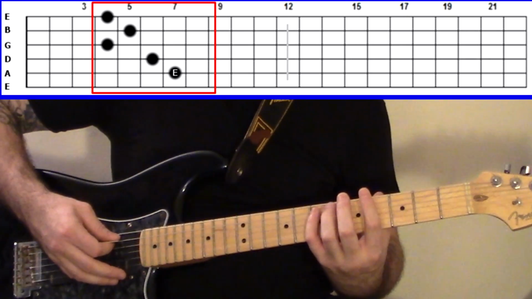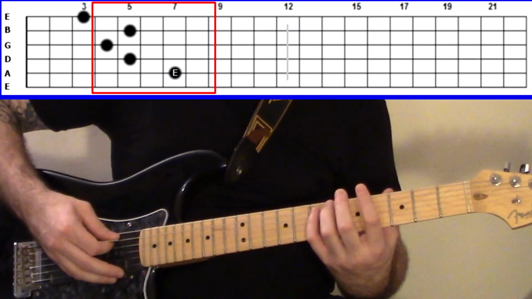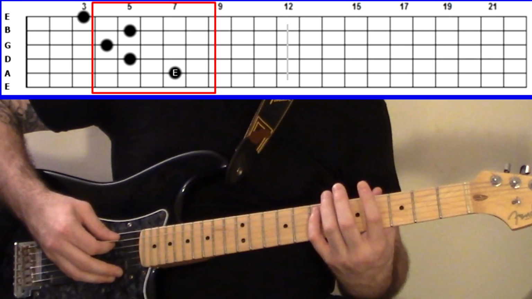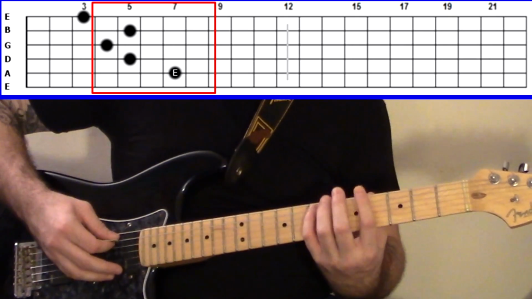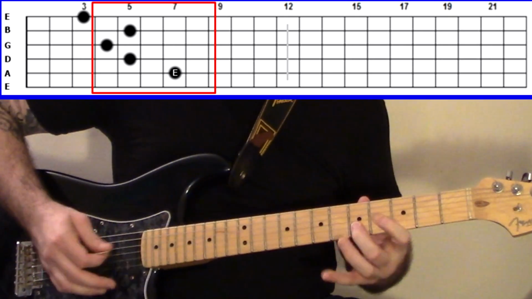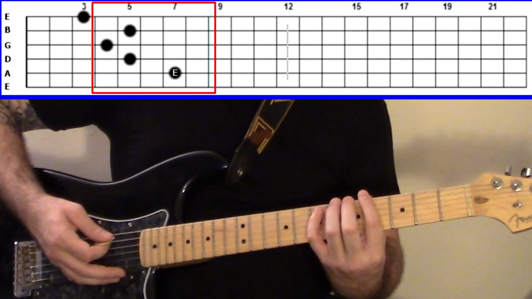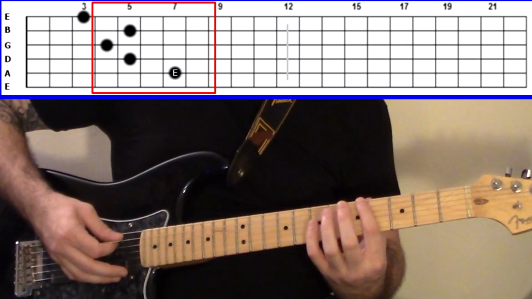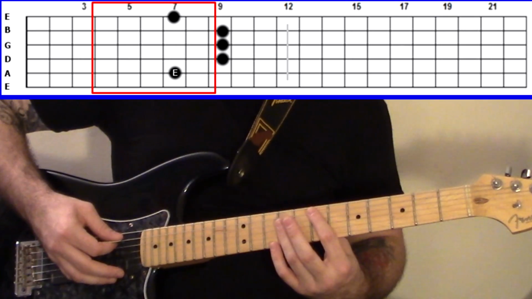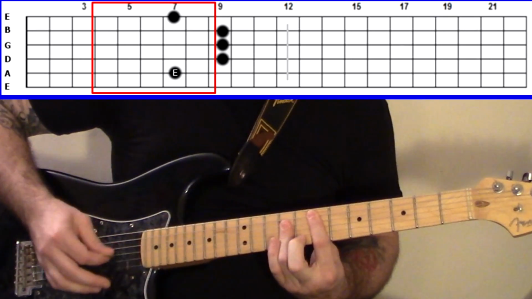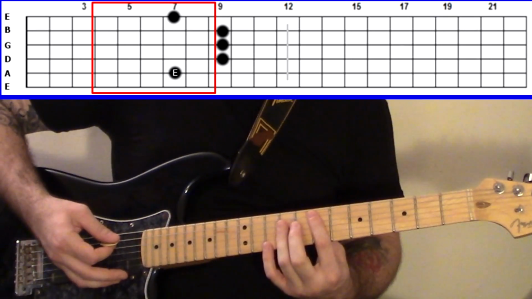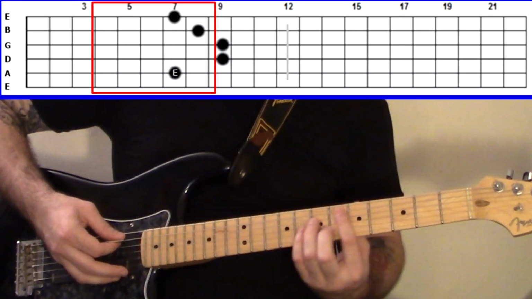But of course I have to make that a minor chord, because that's the diatonic chord. It's E minor. So you just know where the 3rds are. Or I could play it in the A shape. So here's an E major chord in the A shape. But I have to lower that 3rd to make it a minor chord. So here's the E minor chord in the A shape.